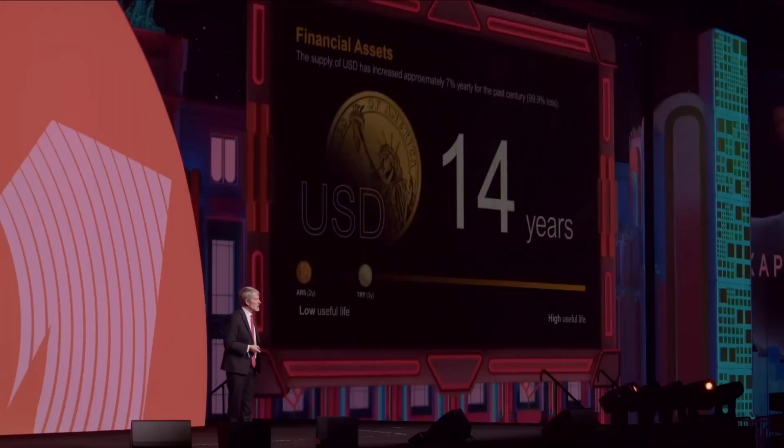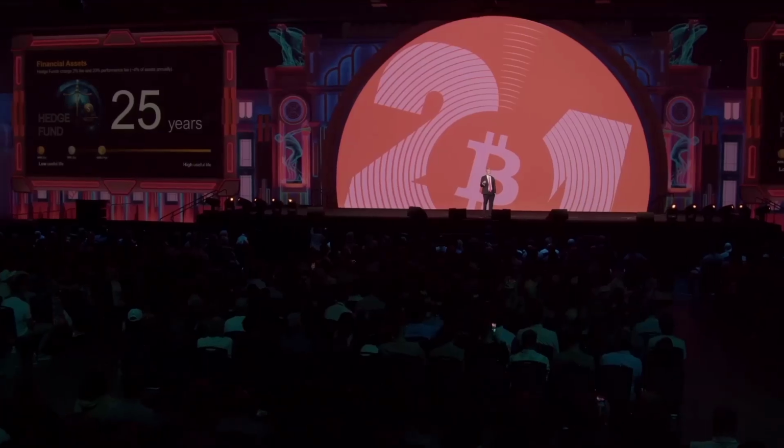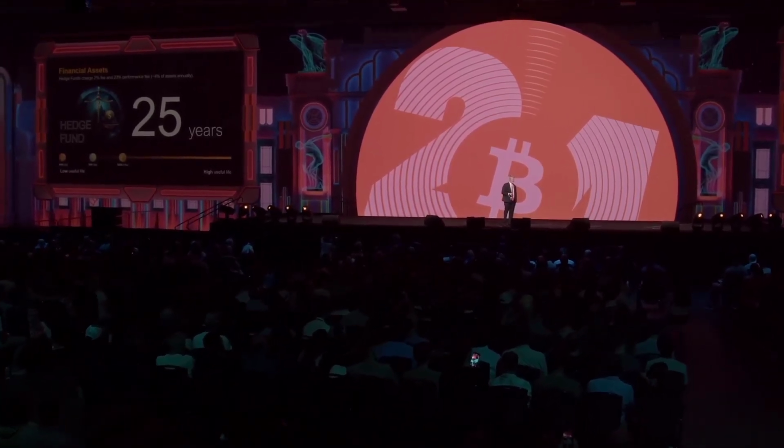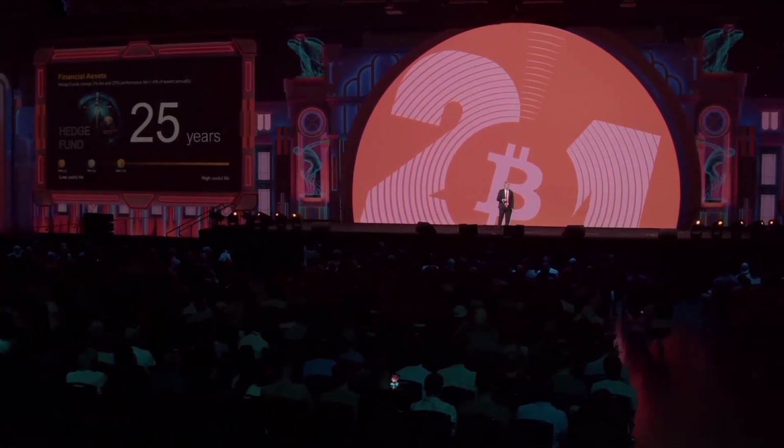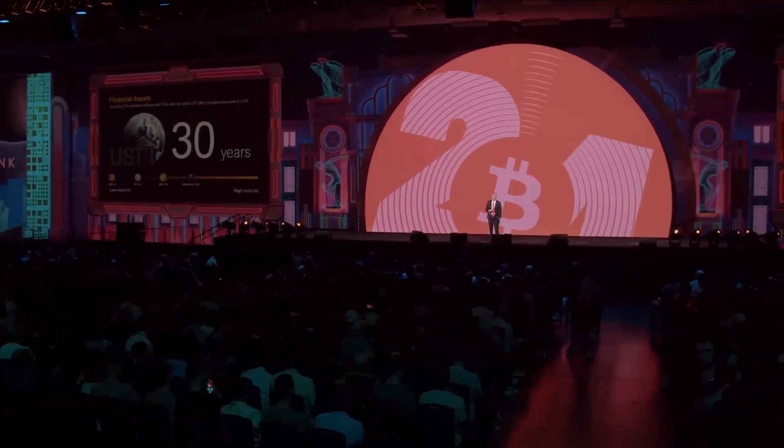The US dollar, under traditional monetary inflation for the past century, might last 14 years, but it's not like you have it for 14 years. The life is being sucked out of you linearly over the 14 years. Put your money in a hedge fund. What's the annual cost? It's 2% management fee and then 20% of the upside. About 4% a year if you're investing in normal assets. That means it's a 25-year asset.